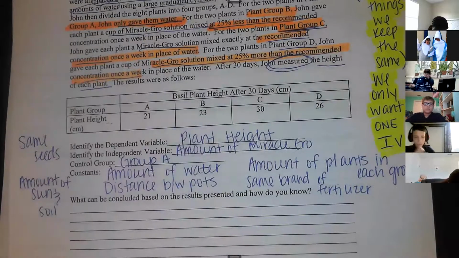But do you see why they have to be constant? If they're not constant, I don't know if it's because of the type of seed that I used or the type of soil. I have to make sure I'm only having one independent variable. Everything else stays the same.